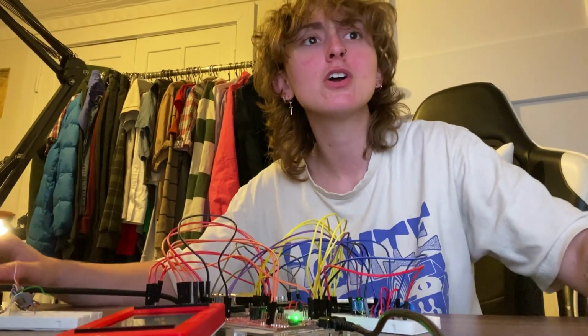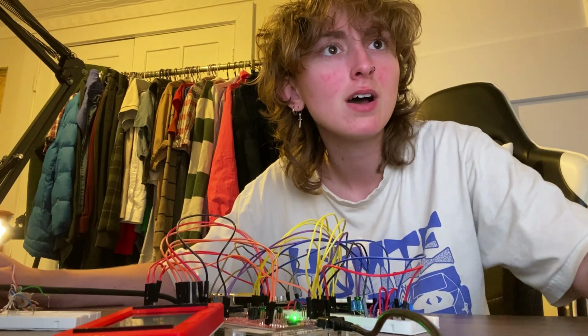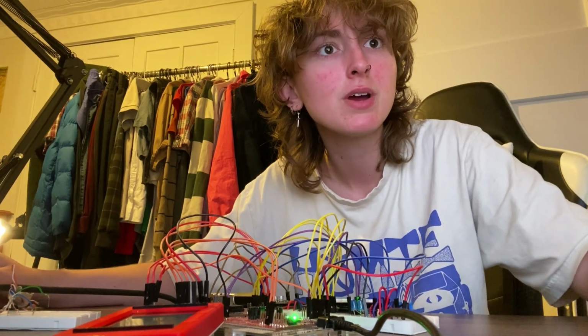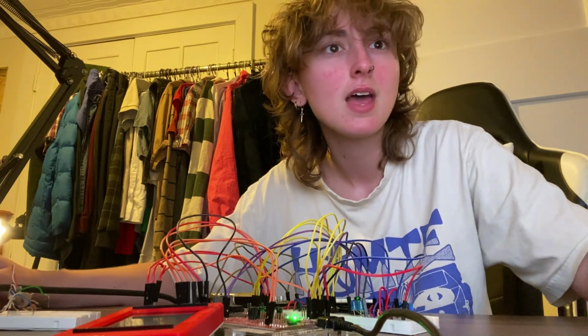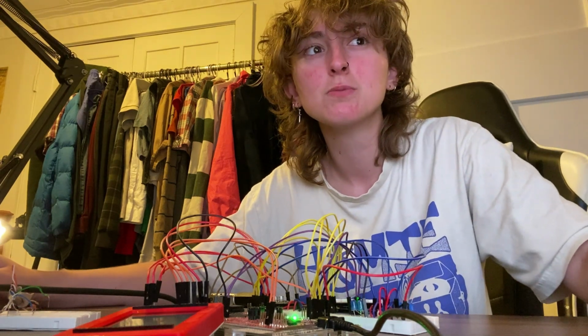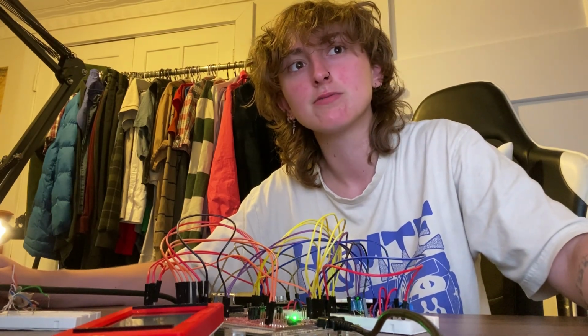And currently I think I have it at 12,000 hertz for the sample rate. It technically can do 48,000, but I was having some problems with getting that to sound good, so I've just stuck with 12,000 for now.